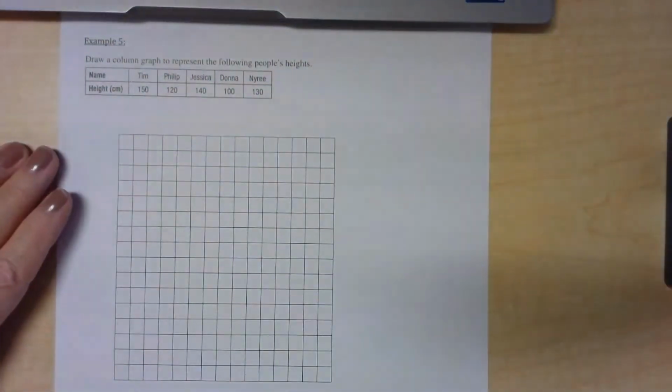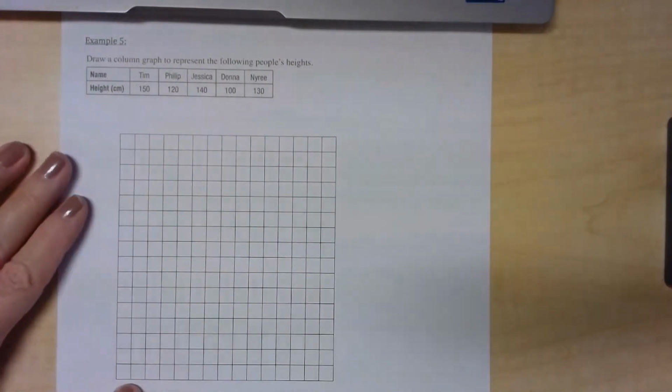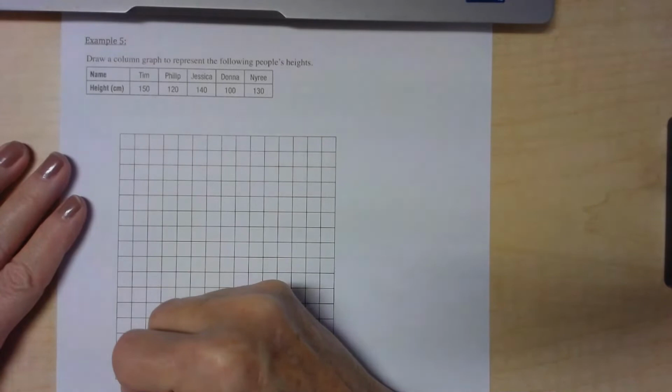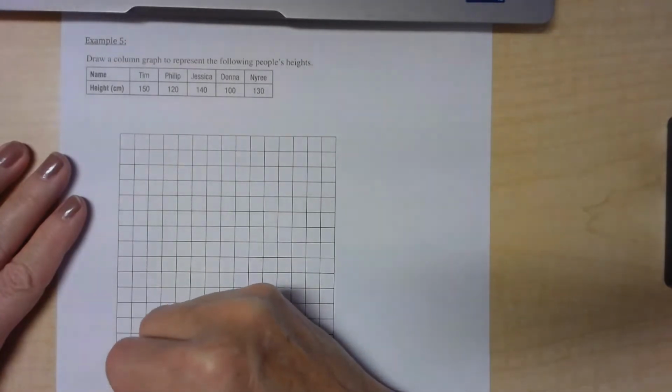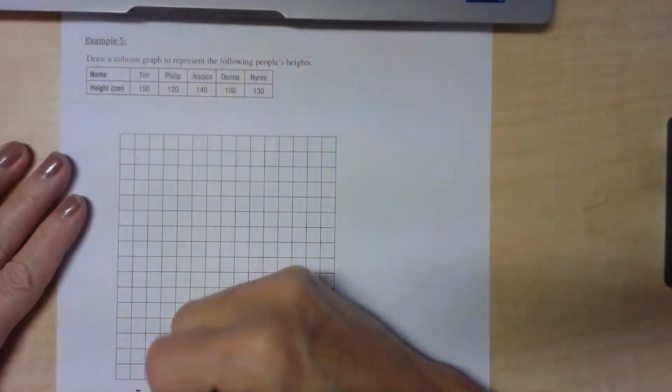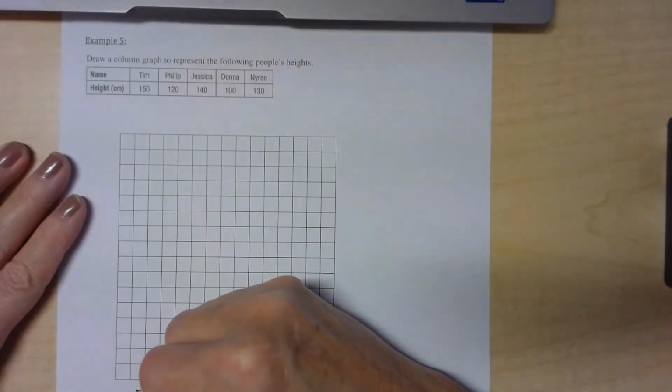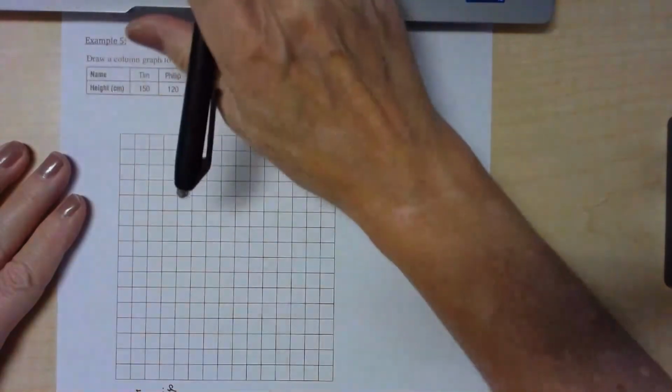Okay, for this next example, we're drawing a column graph. Remember that down here is where the names go. So this is going to be Tim's column. This is going to be Philip's column. I'm going to pause for a minute.